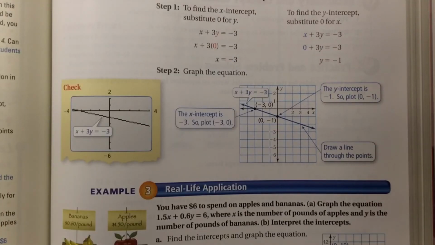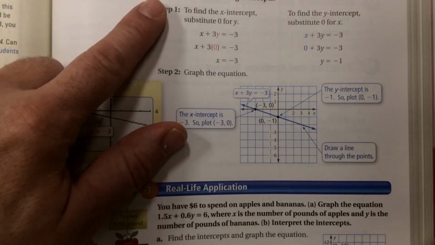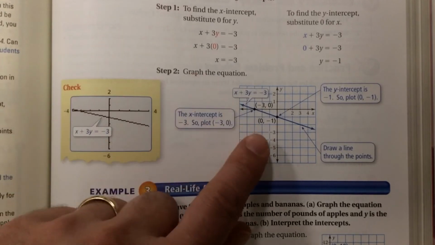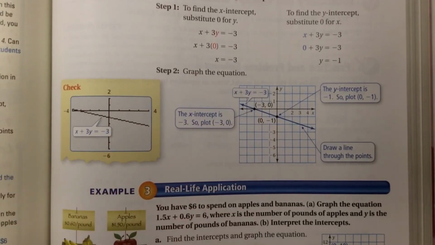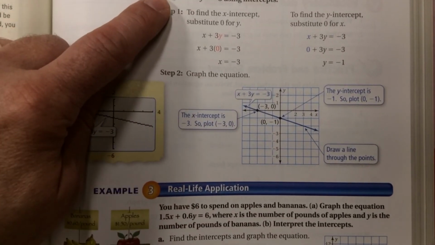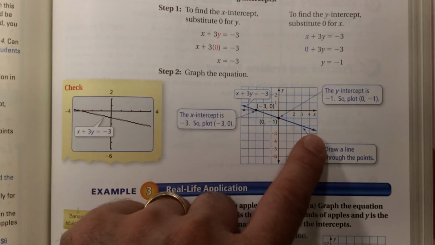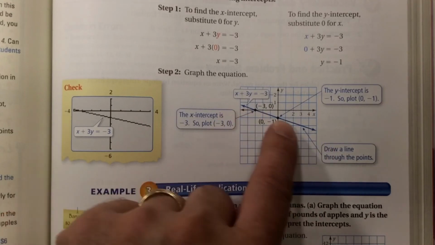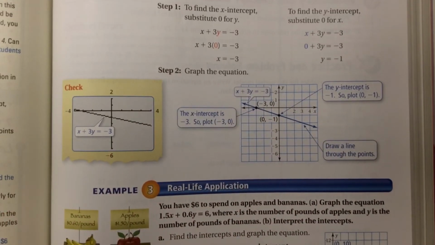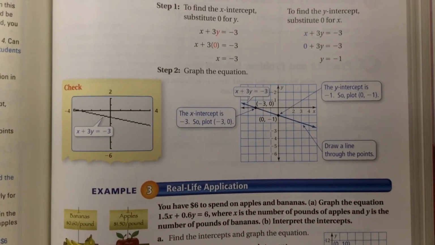So we can use our standard form and find the 2 intercepts, and then we can draw our line. If we wanted to, we could have turned that into slope-intercept form, and we would have been able to have that same graph anyway, but they wanted us to do it with the intercepts.